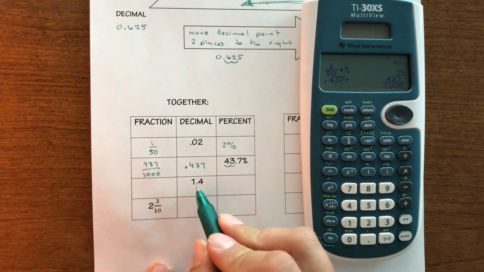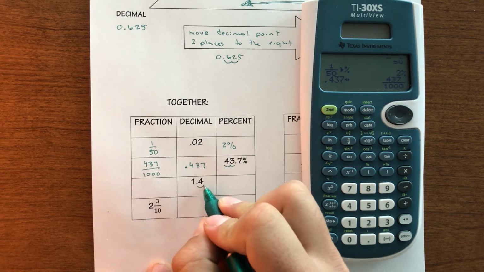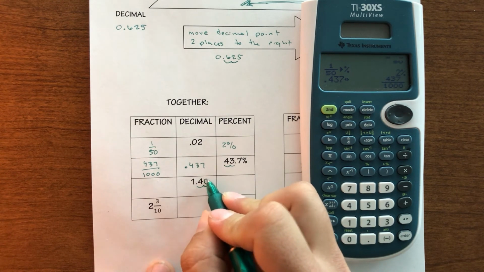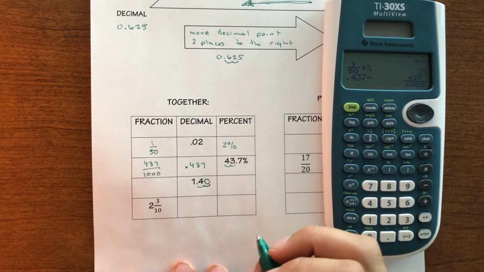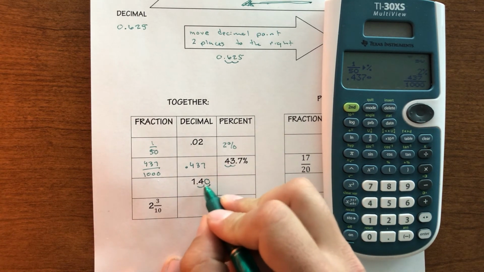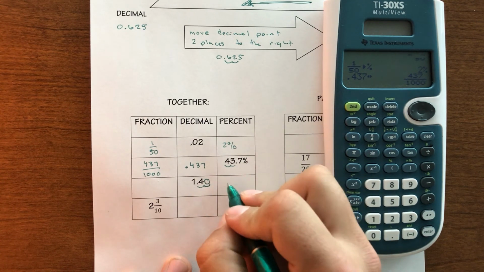So next one, decimal, 1.4. Let's turn it into a percent. Let's move that decimal 2 places. And if you notice there's not a number here, we can pretend, well, there is, it's a 0. We just don't see it when we write 1.4. But we're going to see it now that we're converting it to a percent. So we moved it 2 places. I have to add the 0.